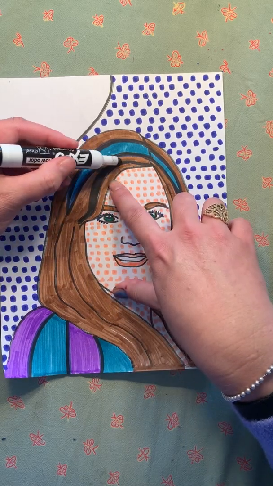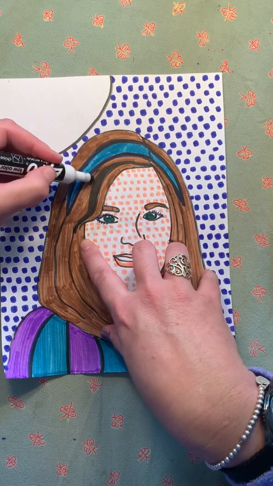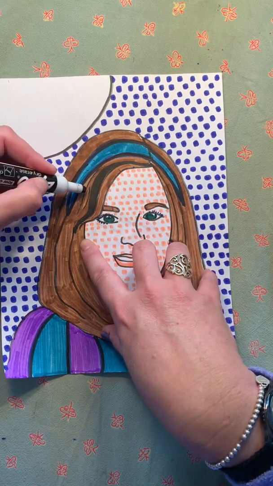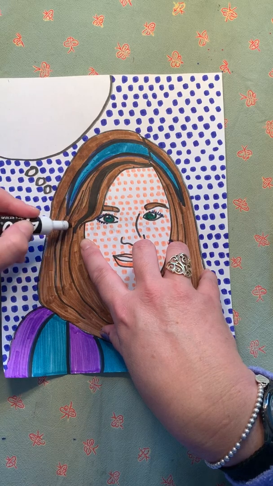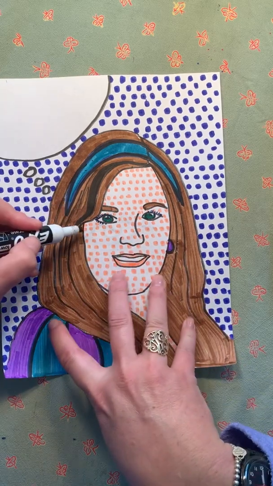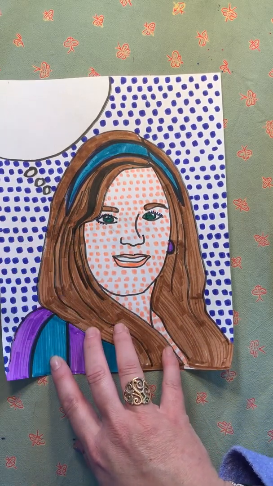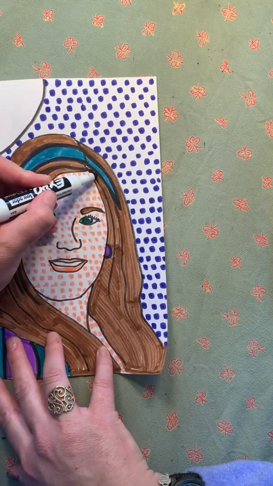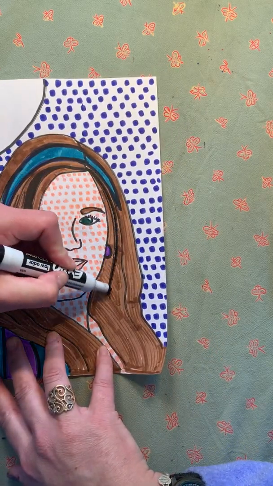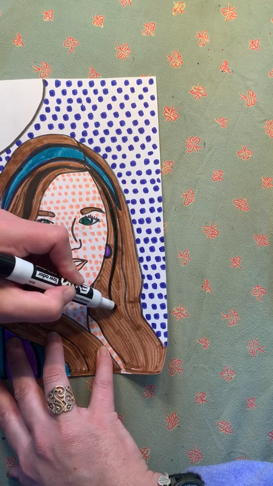Okay, so I started thin, I got thick, and I ended back in the thin. And I'm going to do lines to flow, to show texture in my hair. I'm not gonna just randomly do it. I'm following the lines of my hair, okay? And so I'm gonna go back in and do some thicker lines to show depth in my hair.